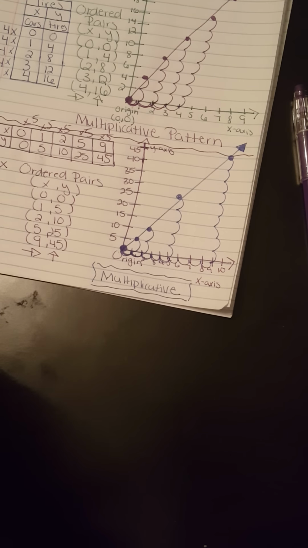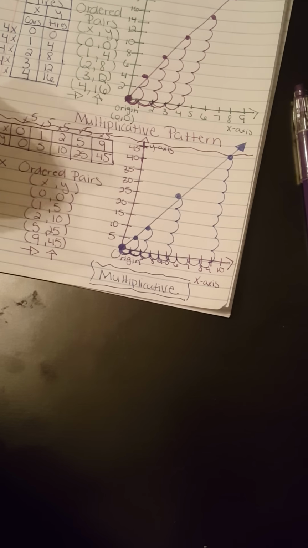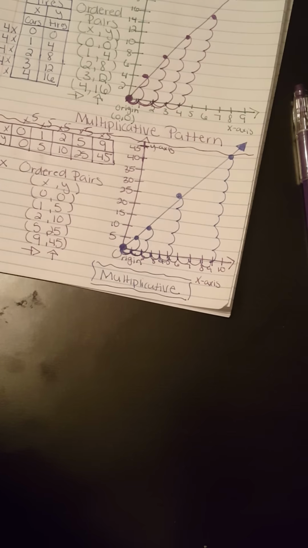Okay, boys and girls. Now that we've done 2 examples, and it really is a review from yesterday, but today we're working on multiplication only. Now that you know how to use the vertical table and the horizontal table, and now that you know how to get the ordered pairs and from there move on to the graph, and one of the key rules of knowing that this is a multiplicative pattern is that they always start at the origin. Now that you have all this information, boys and girls, you can go ahead and get started on your independent practice.